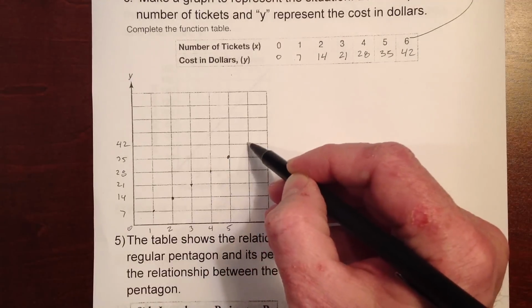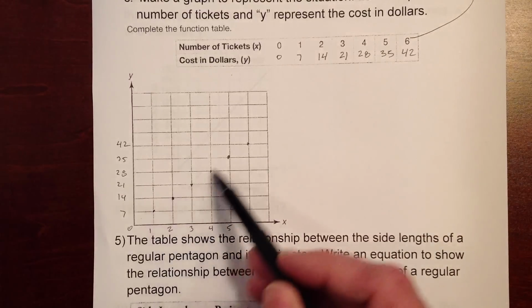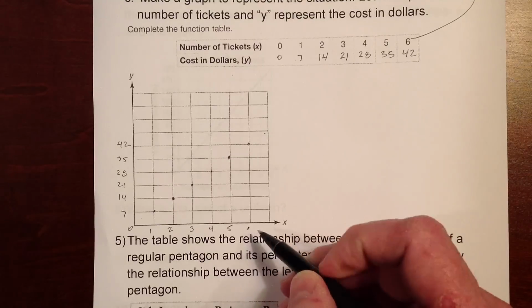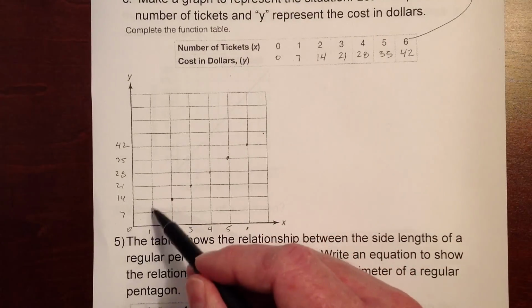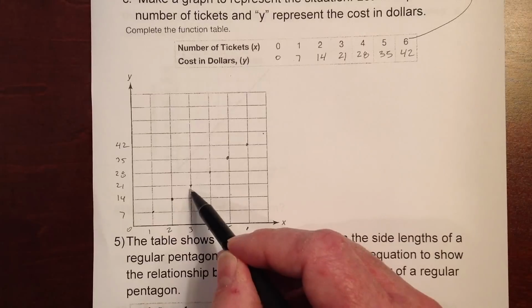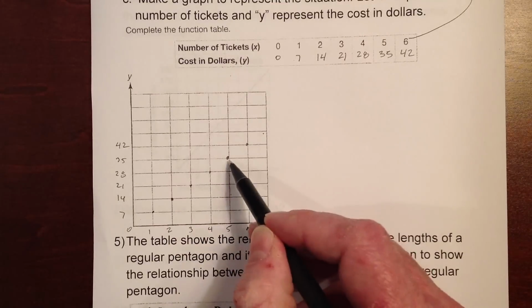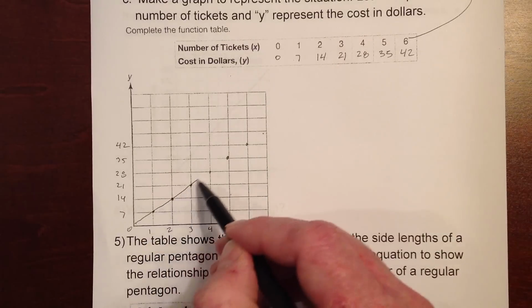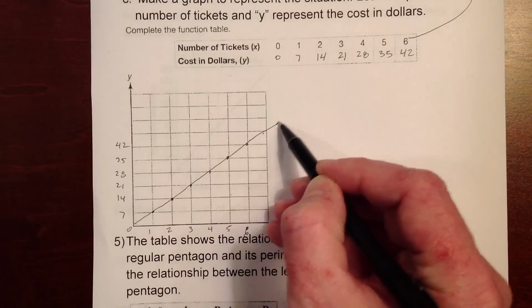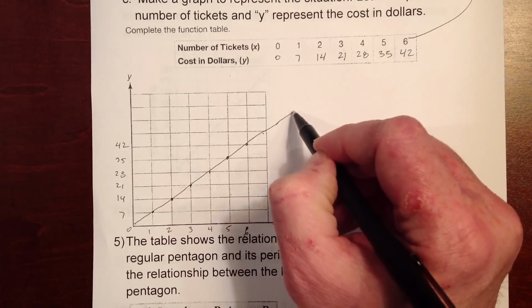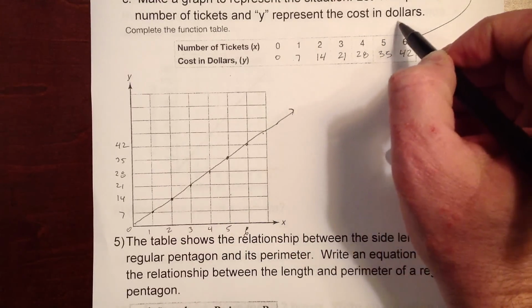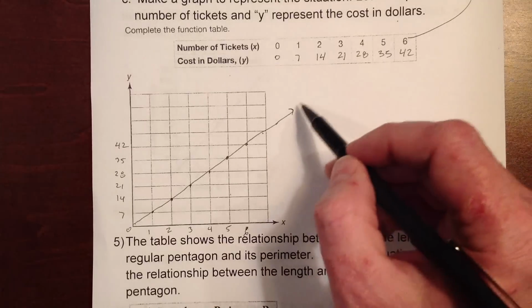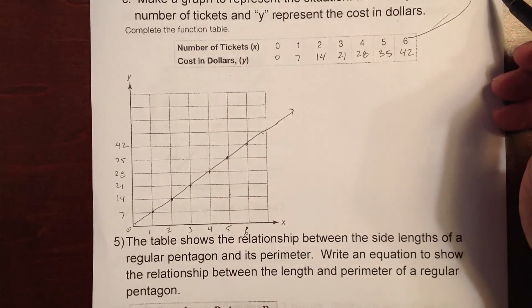Now, I want you to also understand another thing. Make sure I got myself right here. 5, this is 6. Oop, I made a boo-boo somewhere. 1 equals 7, 2 equals 14, 3 equals 21, 4 equals 28, 5 equals 35, and 6. Yeah, I got it right. And what this line represents here, this line goes on forever and ever. That's what a line is. So you can find out any cost, and it can be represented by this. Or any number of tickets will be out here forever and ever.